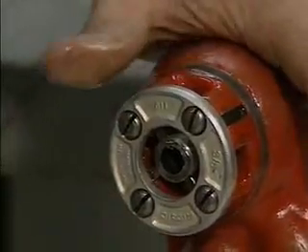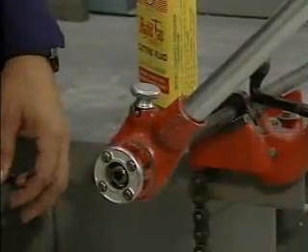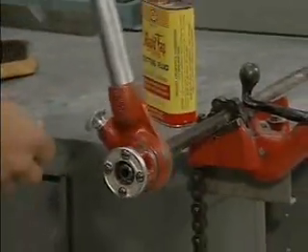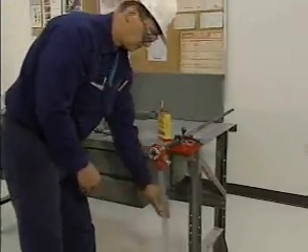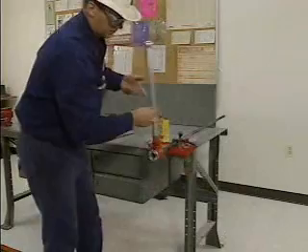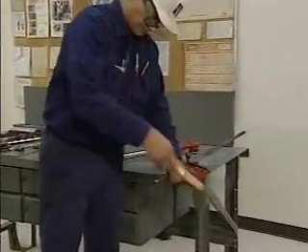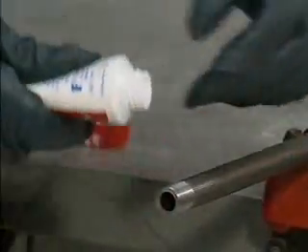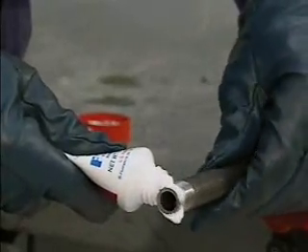The pipe is fully threaded when 2 or 3 threads appear on the outside of the die. At this point, you can back the die off the pipe by reversing this knob on the ratchet. It may be necessary to move the die back and forth on the pipe as it is being removed. This removes some of the metal chips and ensures that the threads are not damaged. Now, remove the remaining chips and shavings from the pipe with a wire brush and apply a thread lubricant or a thread sealing compound to the pipe to prepare it for connection to a fitting.